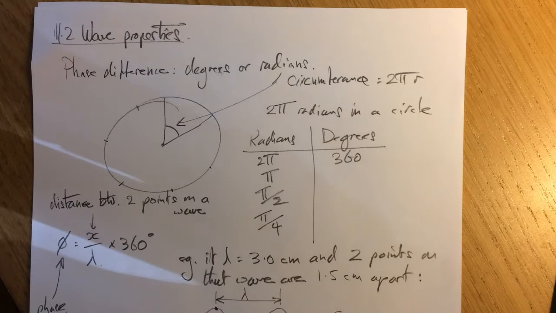Just a few words of encouragement for wave properties, page 193. This is next, so please do read carefully, page 193 through to page 196, onwards through to page 198.